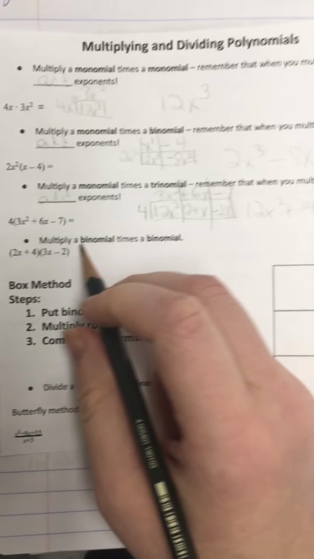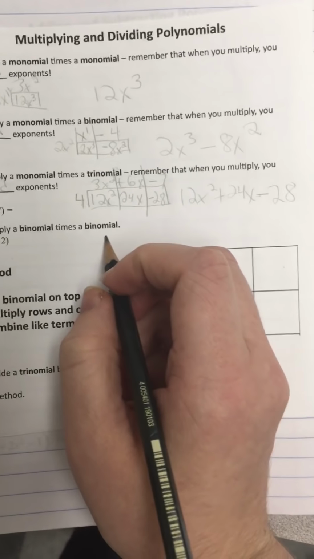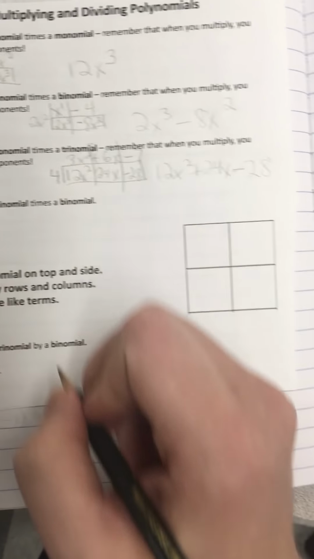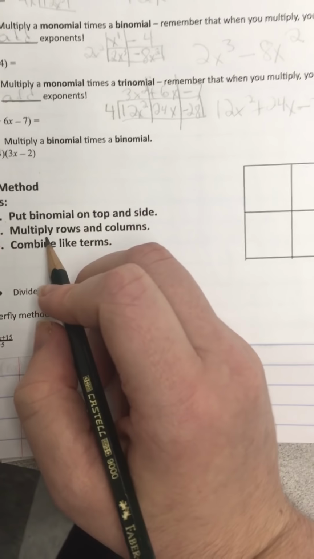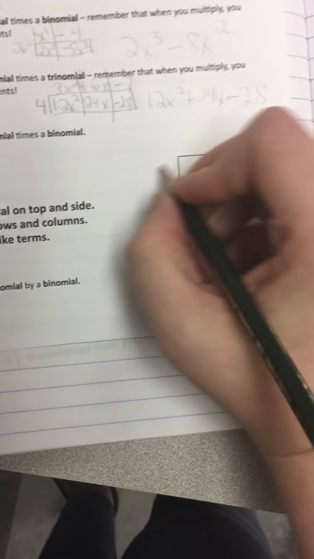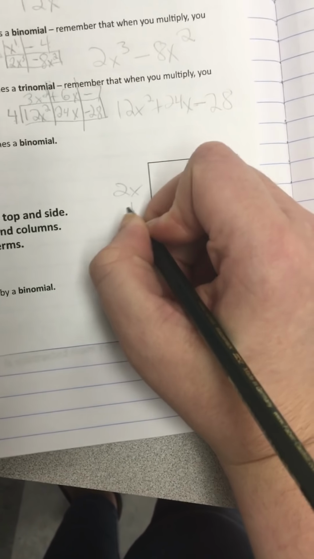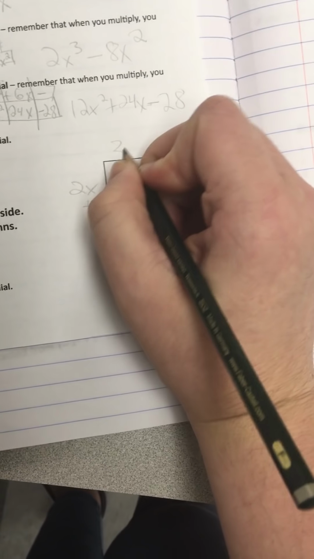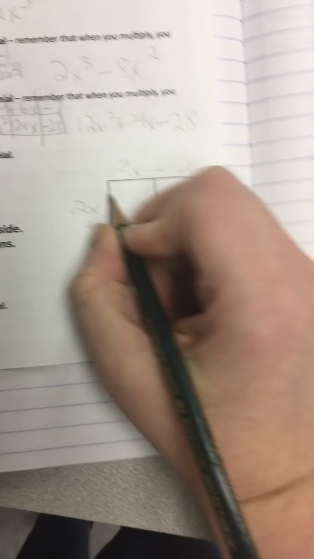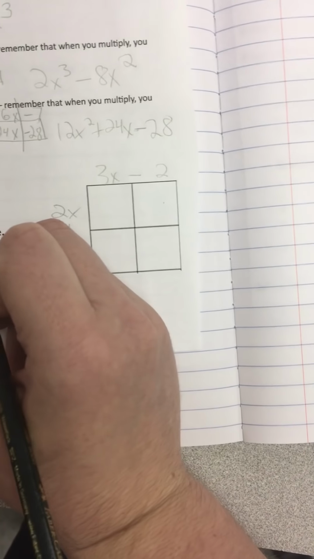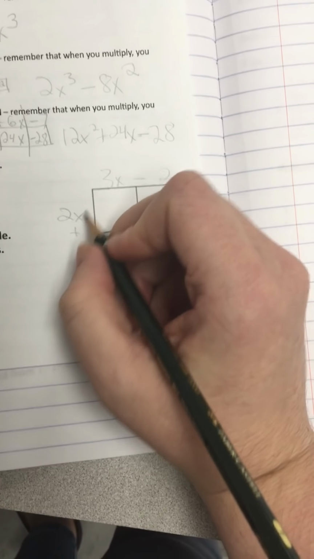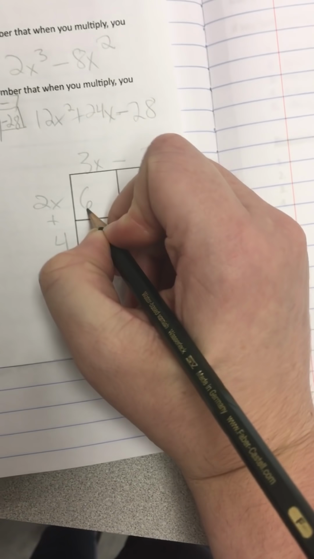All right, so now we're going to multiply a binomial times a binomial. So 2 terms times 2 terms. So same idea. We're going to put the binomial on the top and the side, just like we normally would. All right, so then it says multiply rows and columns. So we've seen this before, so we're just going to treat it the same way we would if there was only one term outside. So 2 times 3 is 6.